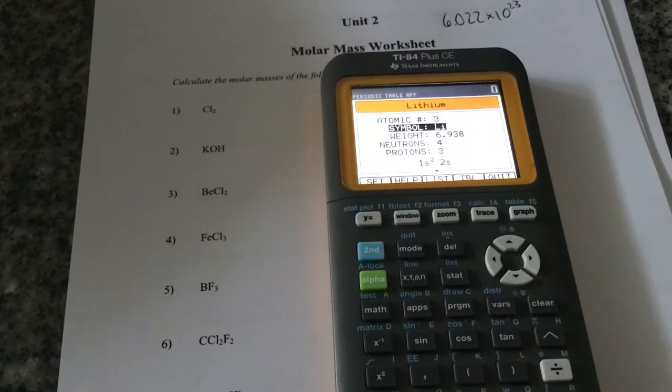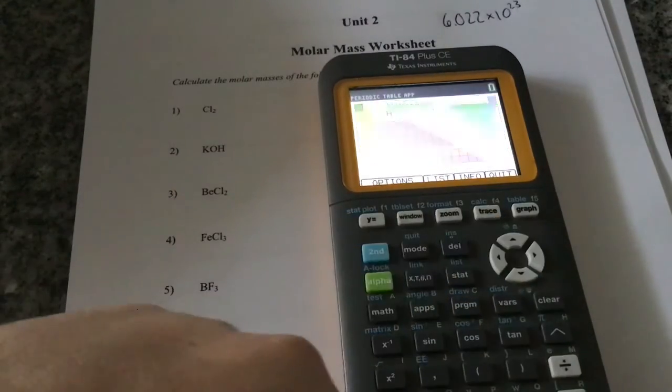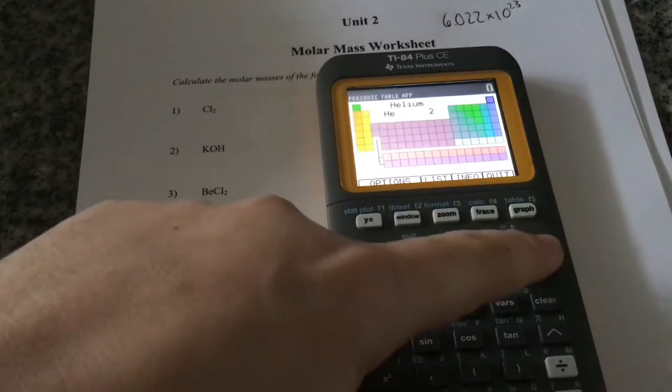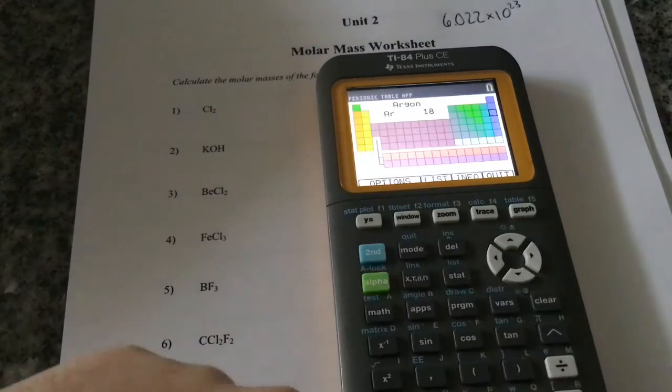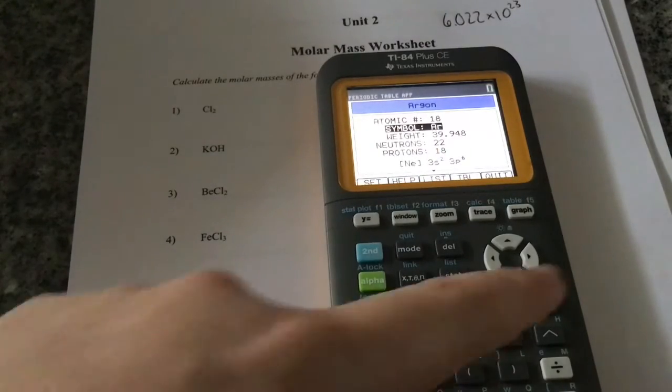So if you got together that many lithium atoms, it would weigh 6.9 grams. If you got together that many hydrogen atoms, it would weigh 1 gram. If you got together that many, let me choose a random one, argon atoms, it would weigh 39.9 grams, right?